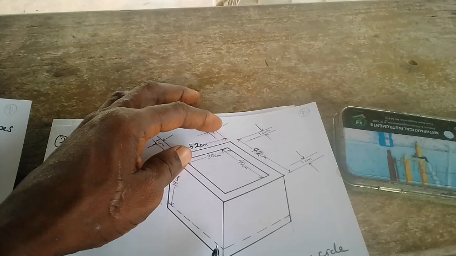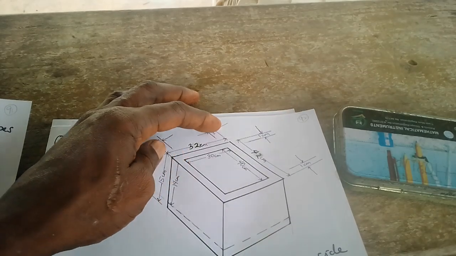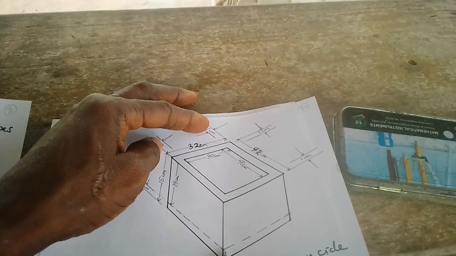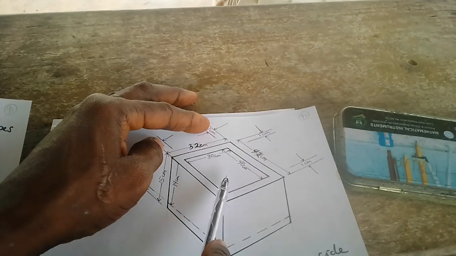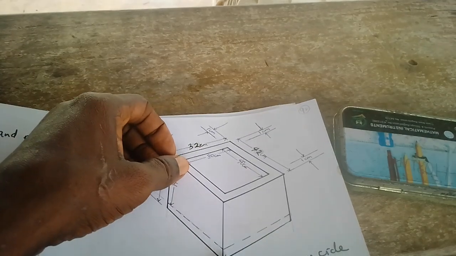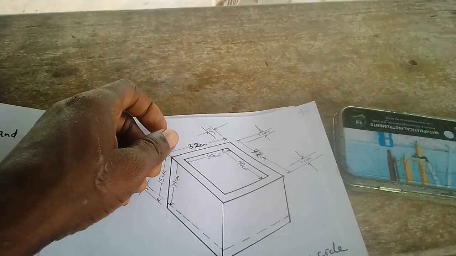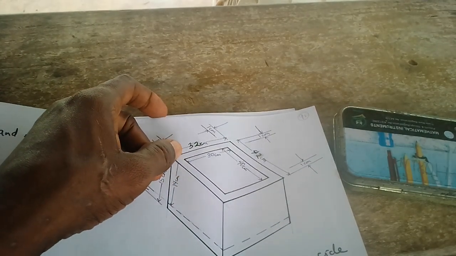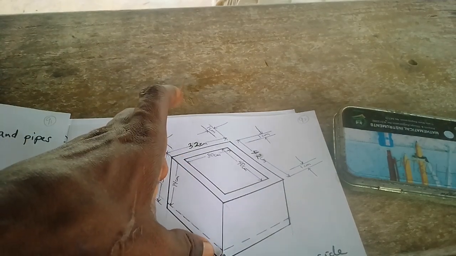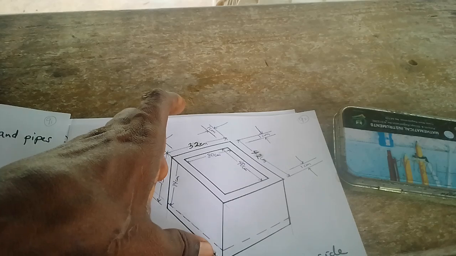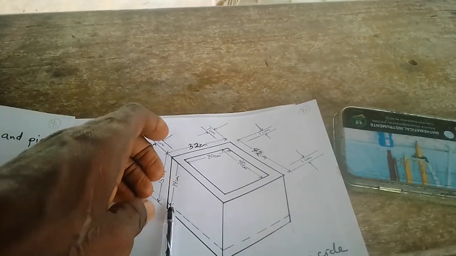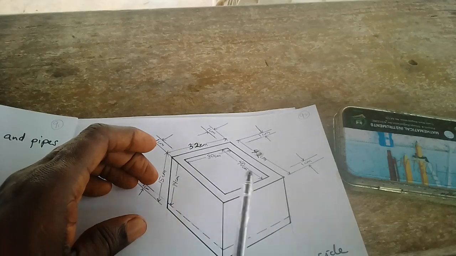Now if you look at the height, you realize that if from here to this place is 15, and it is only the bottom that is covered, the top is open, since it's an open rectangular box, open at the top but closed at the bottom, if from here to this place is 1 centimeter, the thickness of the wood, the remaining 15 minus 1 will give us 14. So the internal dimensions will be 14, 30, and 40.